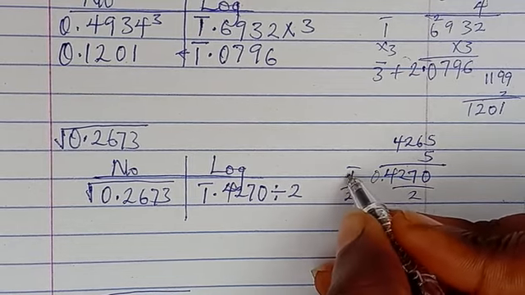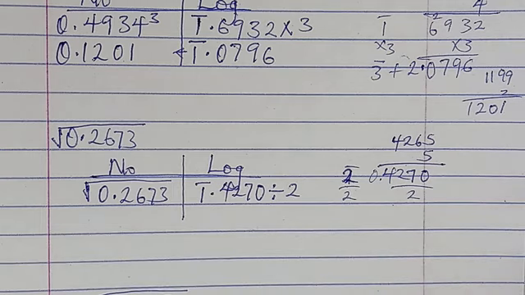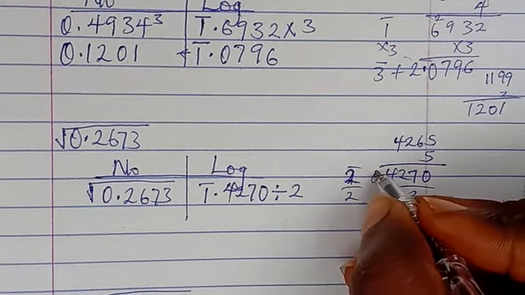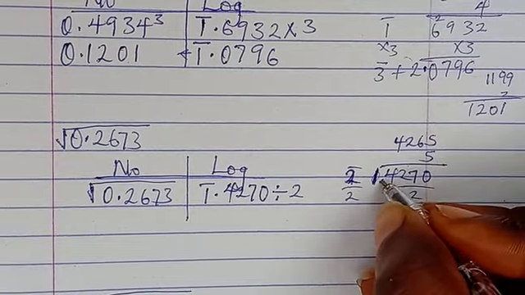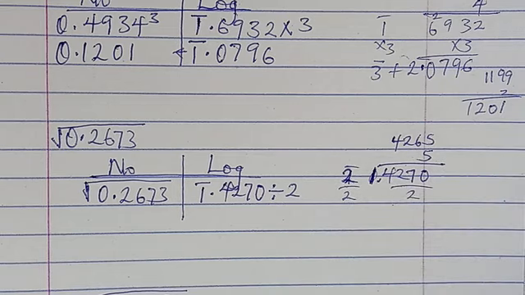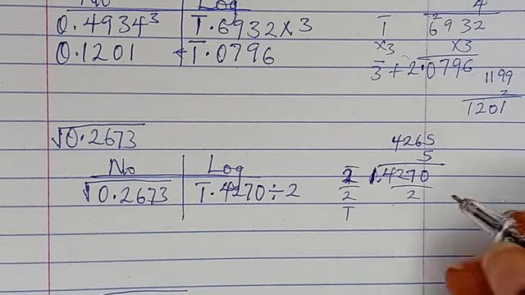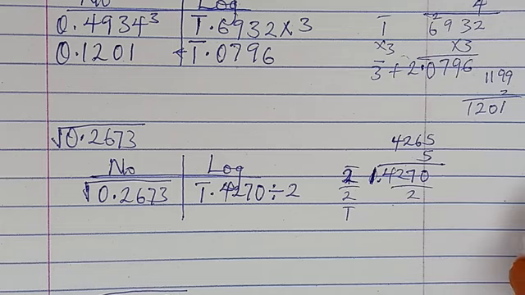So it becomes bar 2 since it's a negative number. But let's just see it that way, that we have to add 1 to this and then we add 1 to this other side. So we have 1.4270 and then we have bar 2 here, so as to balance it out. So when we divide this part, we have bar 1 as our answer, and then we come here and handle our division the normal way.